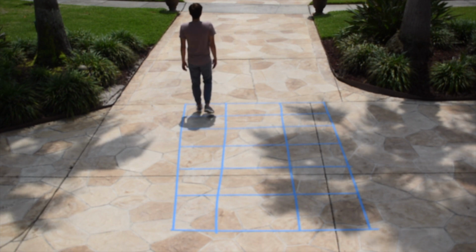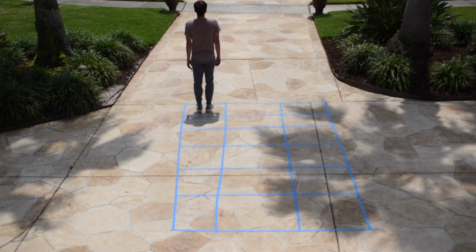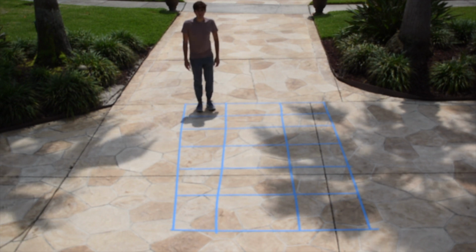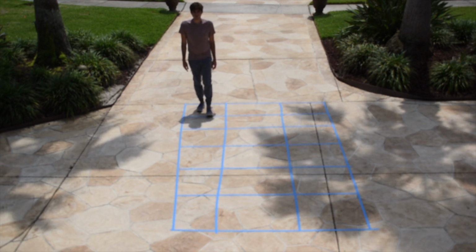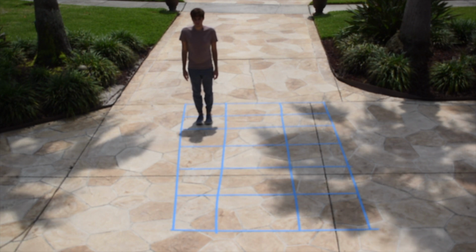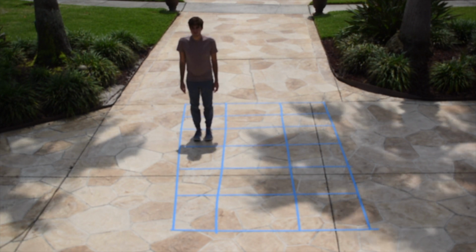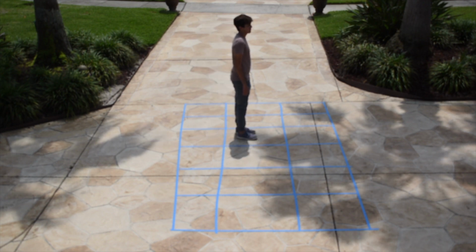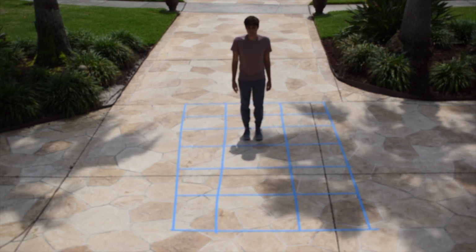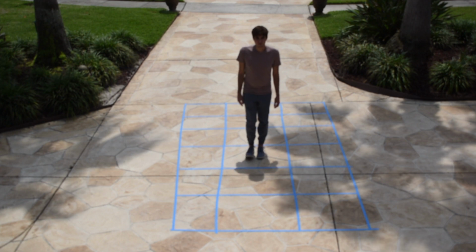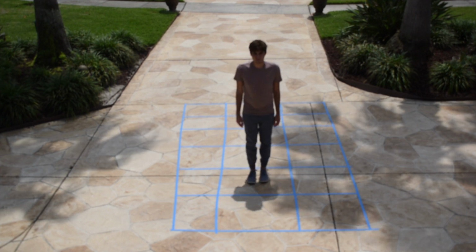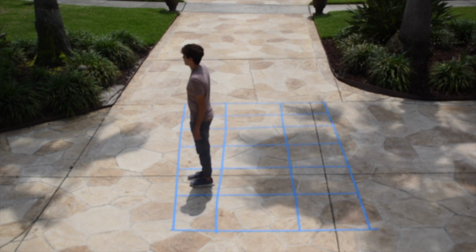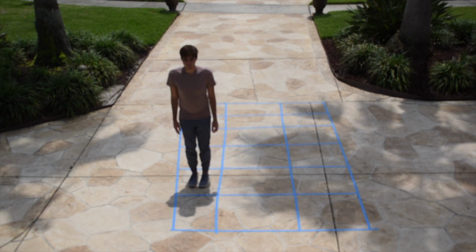Our next step is going to be to step forward and turn around to face back the way we came. Next, take 2 steps forward and turn left. Now take 1 step forward and turn right. Take 2 steps forward and turn right. Then take 1 step forward and turn left.